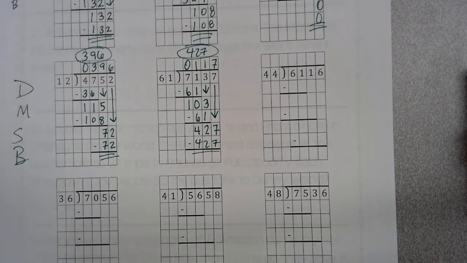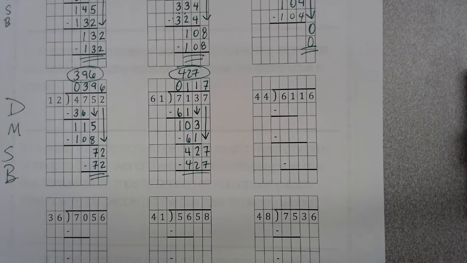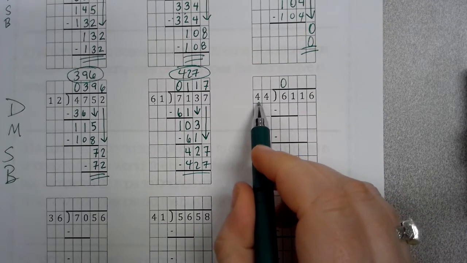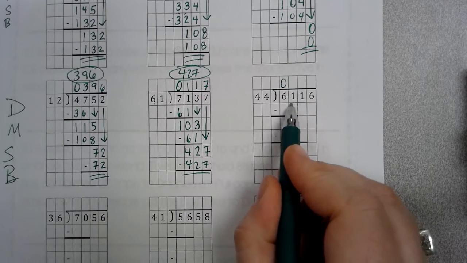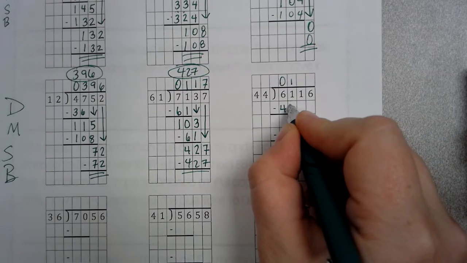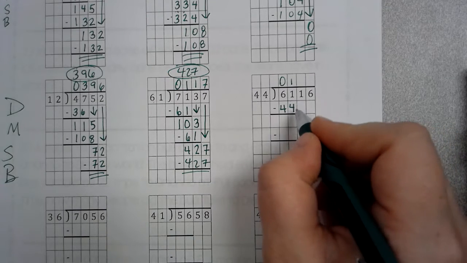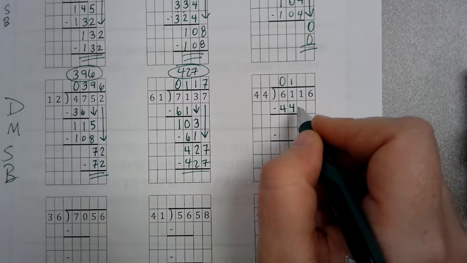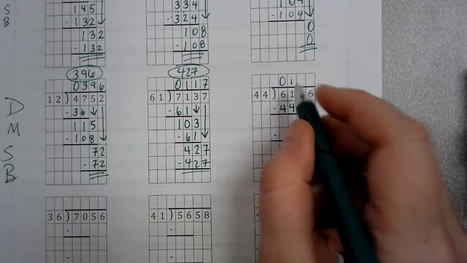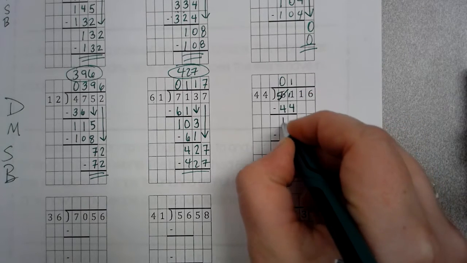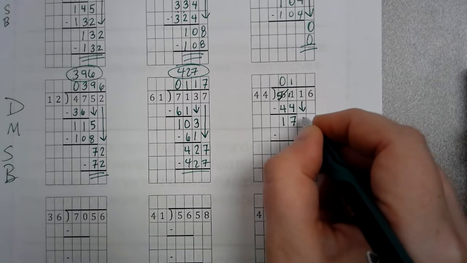All right. So we have 44. We'll go into 6,116. Okay, I know that 44 will not go into 6. And 44 will go into 61 one time. Yeah, that's right. Okay, so if we subtract 44 away from 61, you should get a difference of 17. Let's do the math. Yep, 17. Drop the 1.